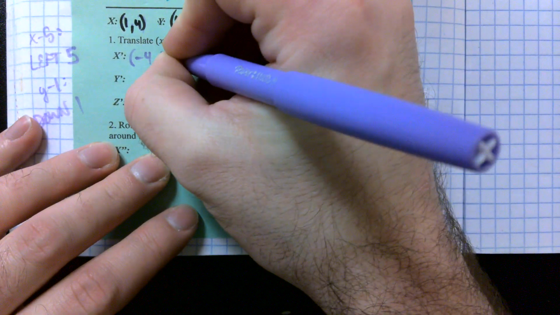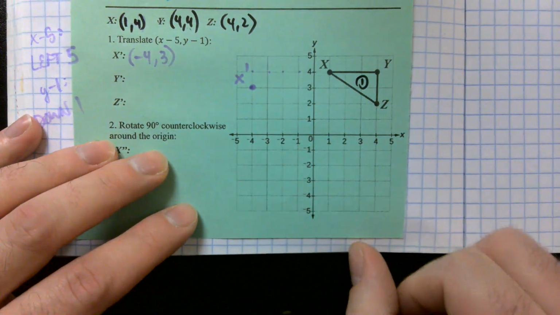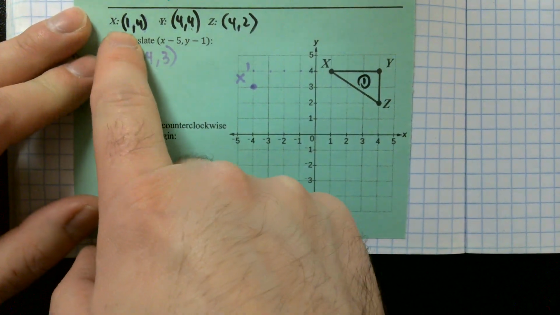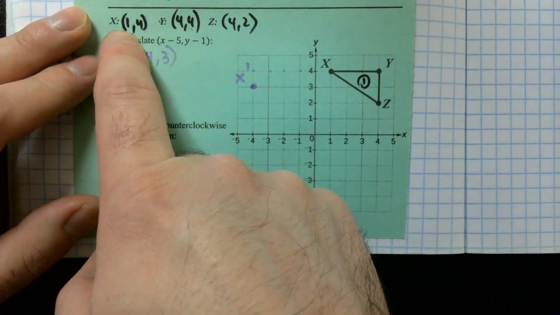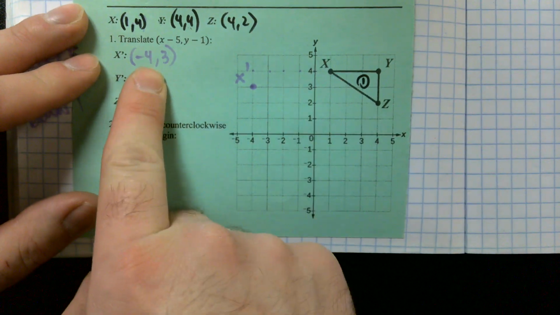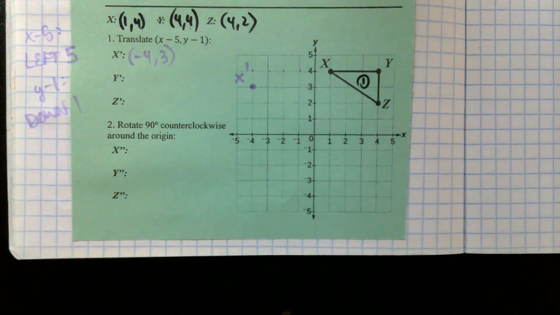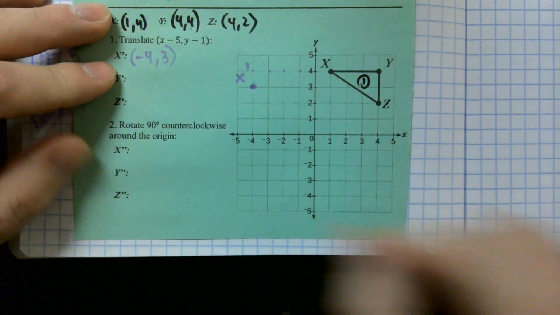-4, +3. Before we do our next 2 points, look at my coordinates here. How do I get from 1 to -4? Right, think about when we did slope. We had it in a table. If I did a little arrow, how would I get from 1 to -4?